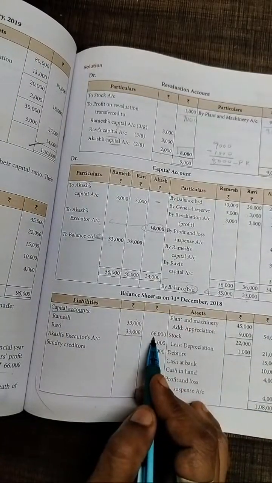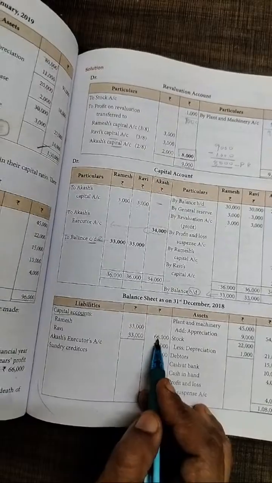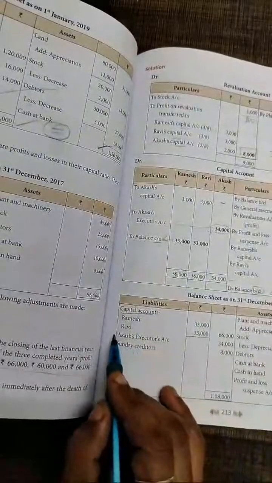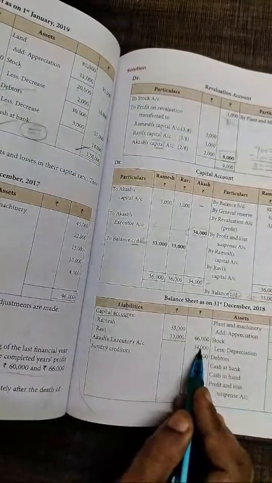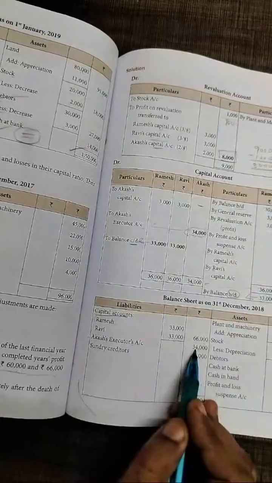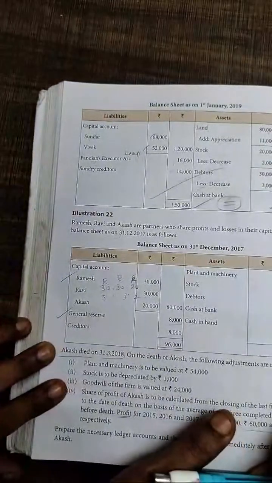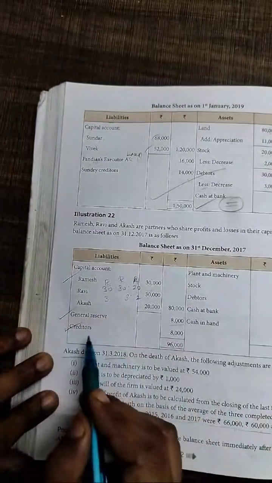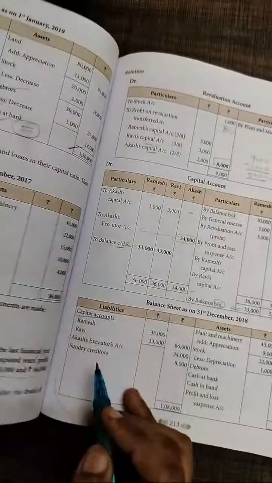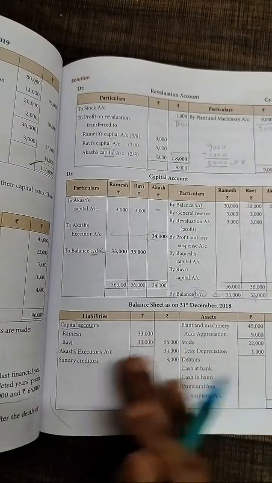Then to whom do they settle the final amount? Deceased partner Akash's executor. So the Akash executor account 34,000 rupees will be entered on the liability side, because the continuing partners are liable to Akash's executor for 34,000 rupees. Okay, then coming to the question, on the liability side what other accounts will be entered in the new balance sheet? Creditor account, creditors 8,000 rupees. There is no adjustment for creditors, so it will be entered directly on the liability side of the balance sheet. Sundry creditors 8,000 rupees entered. So the liability side is completed.